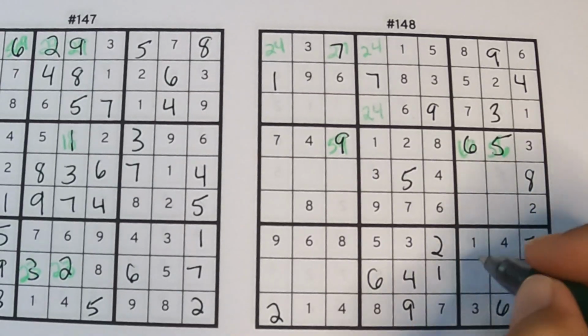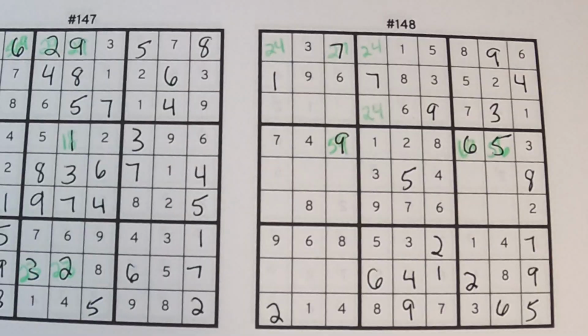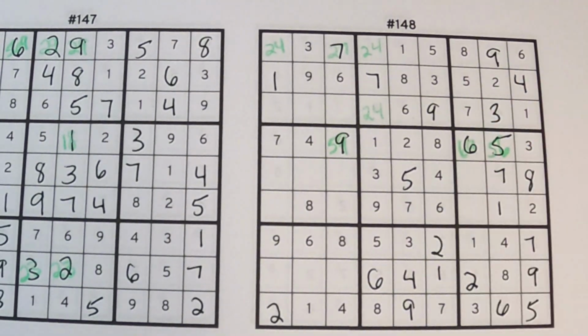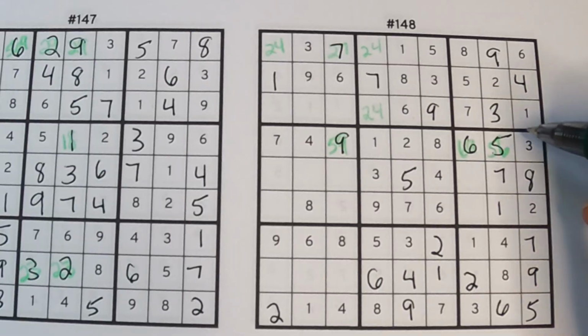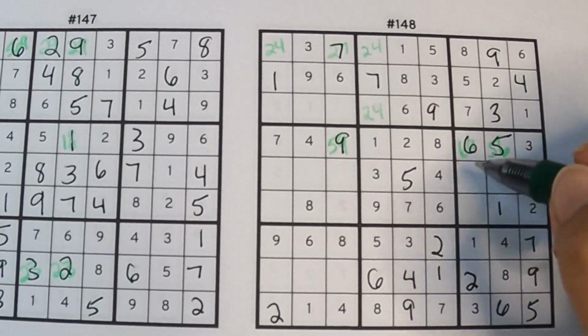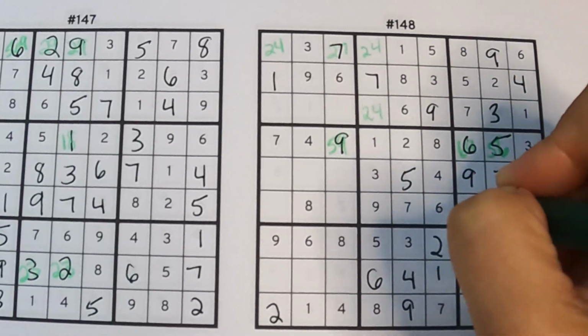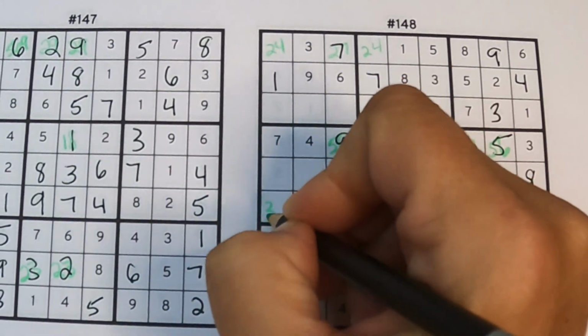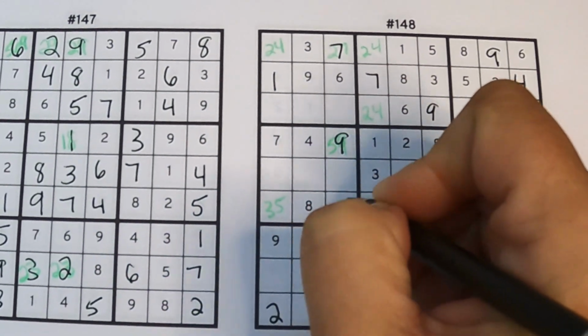For this box, we're only missing a 2. For this column, we're missing 1 and 7. We've got a 7 here, so 1, 7. For this box now, we're missing 4 and 9. We've got a 4 here, so 9, 4. For this row now, we're missing 3 and 5, and I don't see any help. So 3, 5, 3, 5.